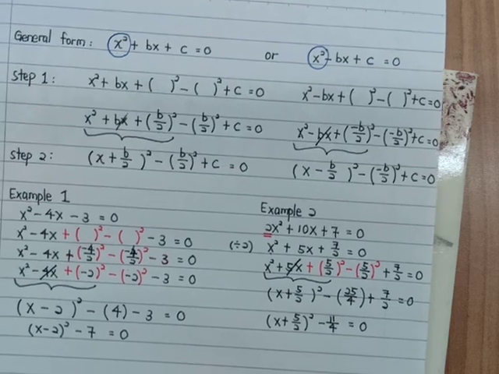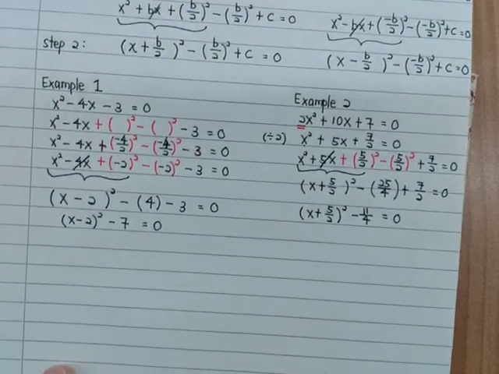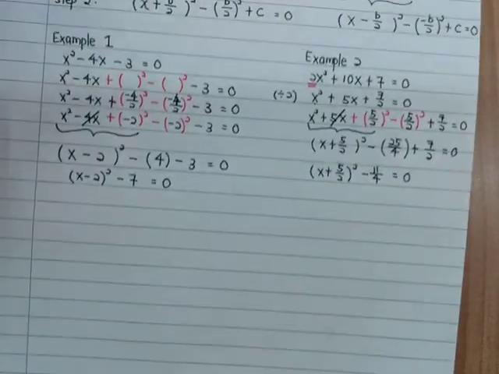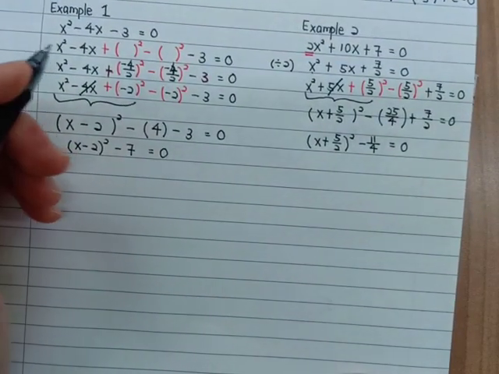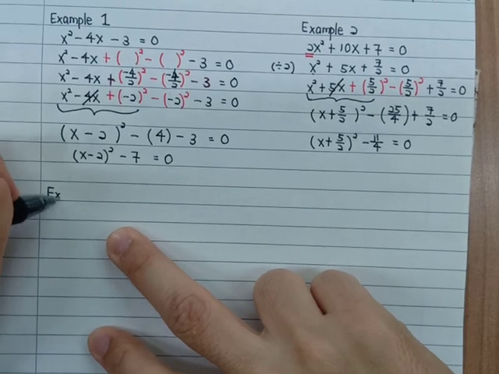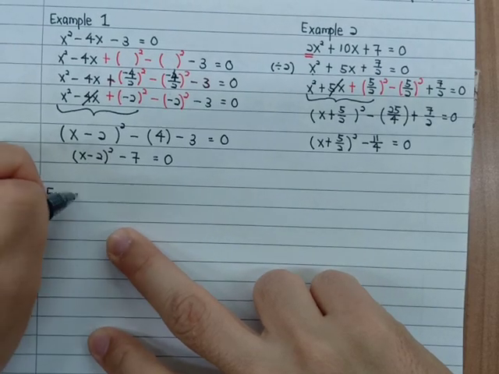Next, let's try some circle and equation of circle and parabola. Let's say example 3, sorry.